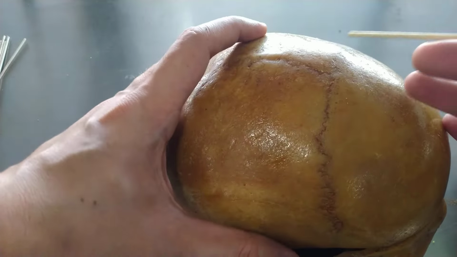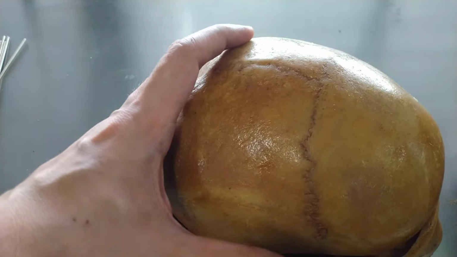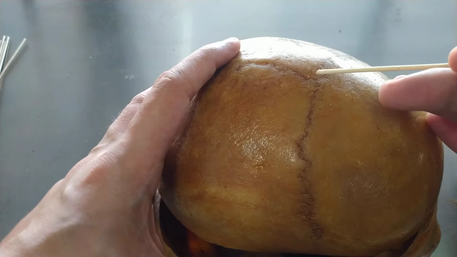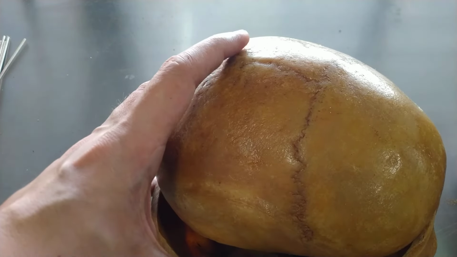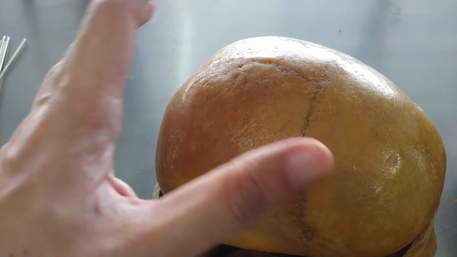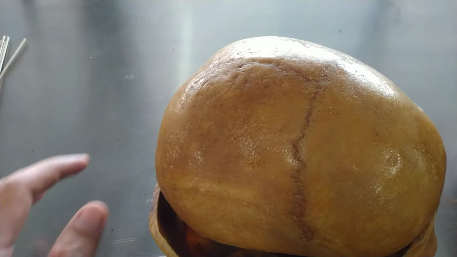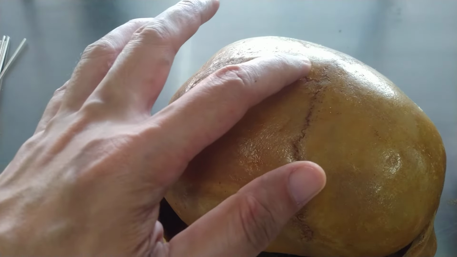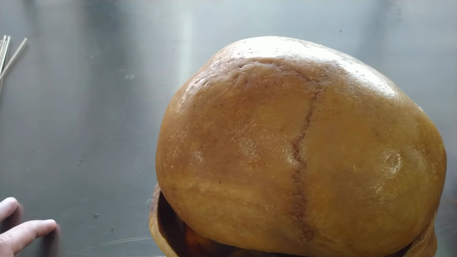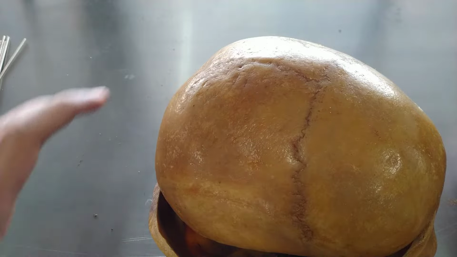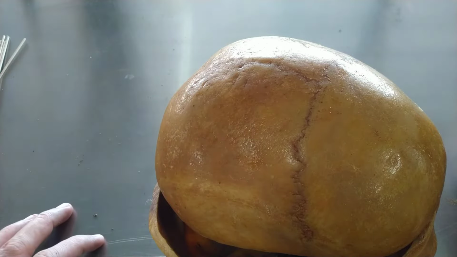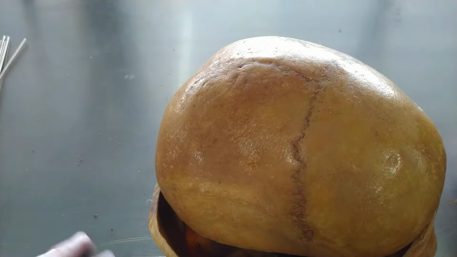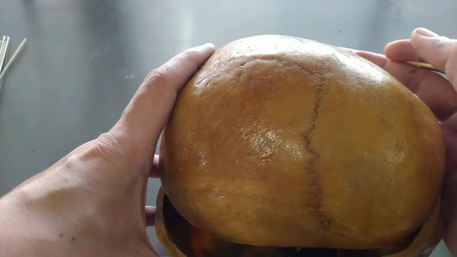So clinical importance of the anterior fontanelle, in the infant, it allows us to assess the hydration status of our patient. Sunken fontanelle implies dehydration. Bulging fontanelle, on the other hand, will signify there is increased intracranial pressure inside the cranium.